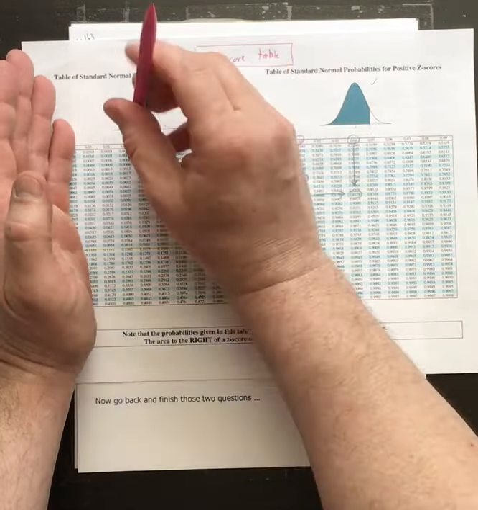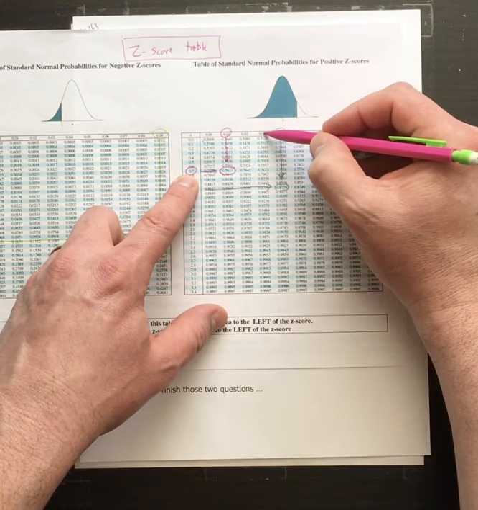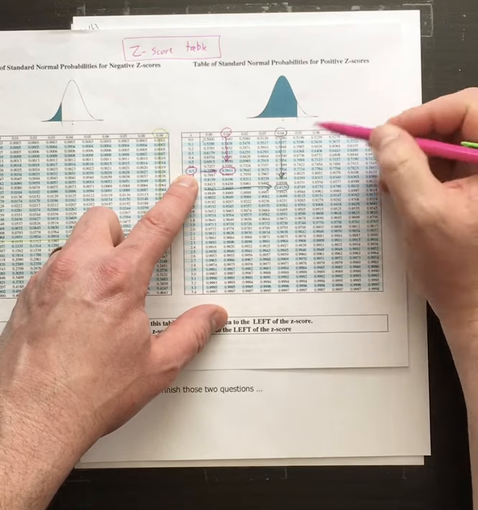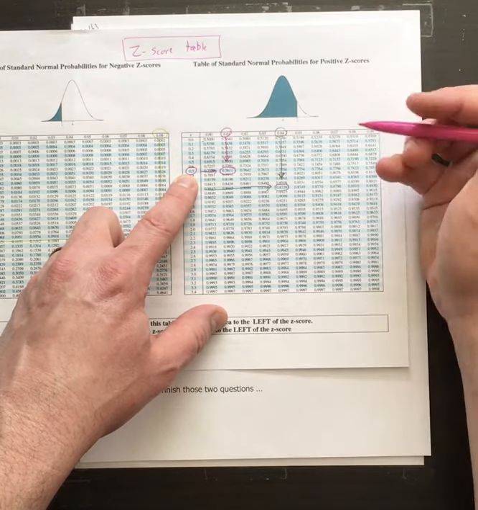How do we do it? Well, we start with the Z-score, and we go all the way down to 0.7. Remember, I want a Z-score of 0.71. So that's 0.7, and then each one of these goes to 2 decimal places. So there's 0.00, 01, 02, 03, 04, 05, all the way to 09. Every possibility that can exist if we round it to 2 decimal places.